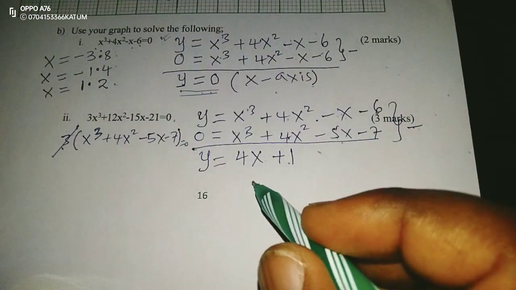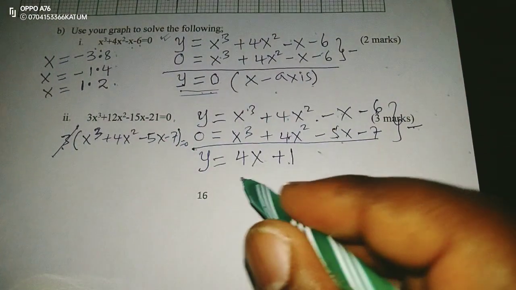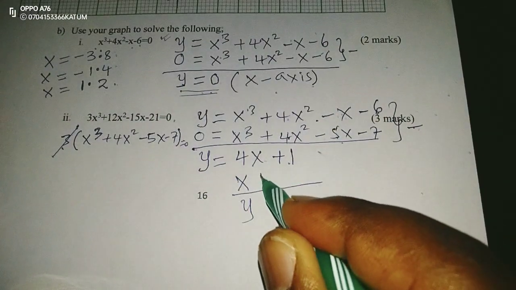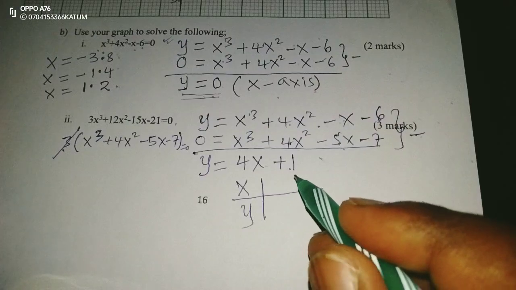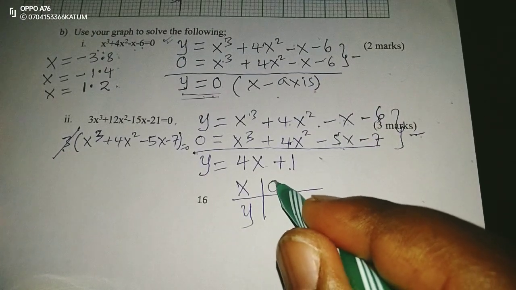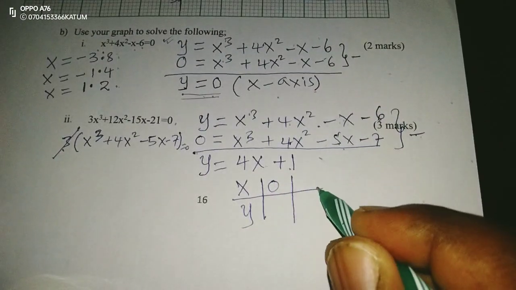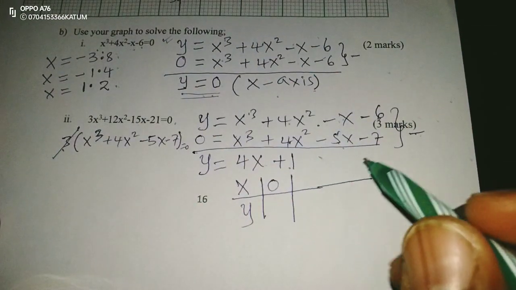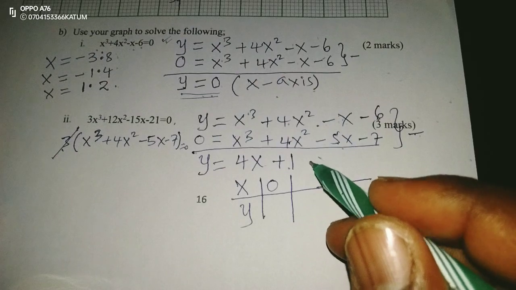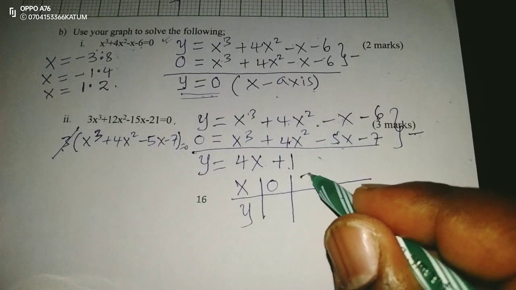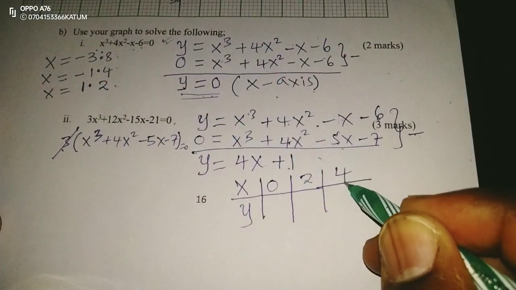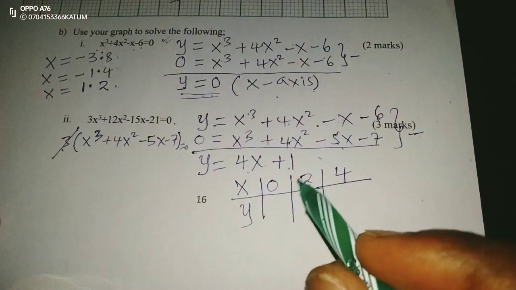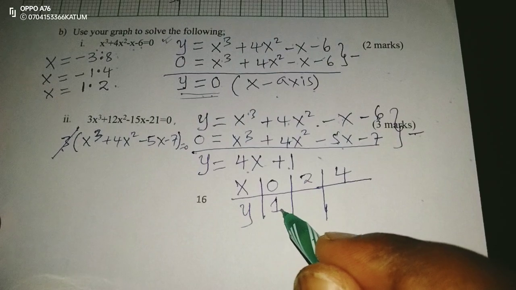So this line now, we plot this line now with values of x and y. We can begin with when x is 0. We go to when x is something like even 2, even 4. Those are enough. So when x is 0, the value of y will be 1.